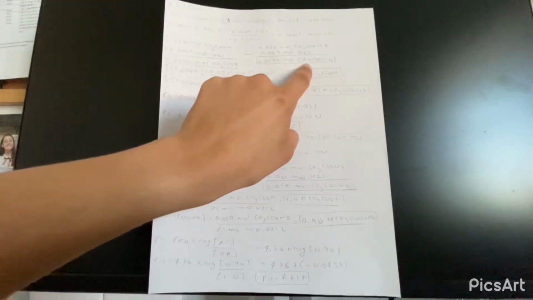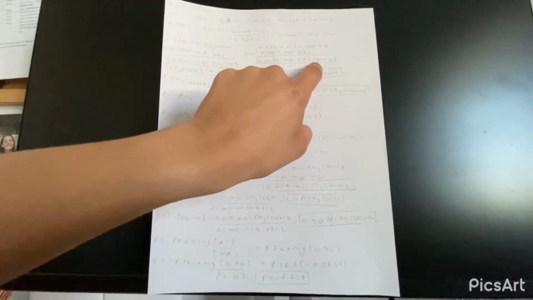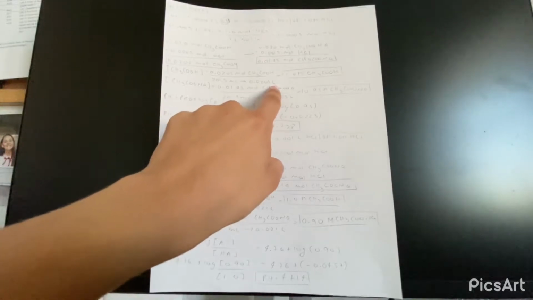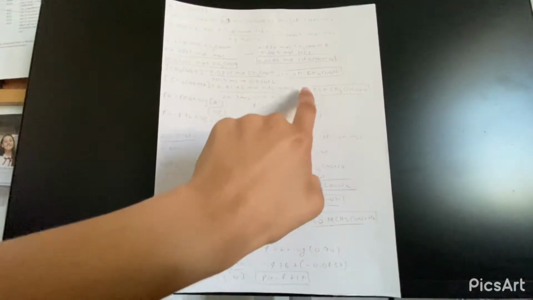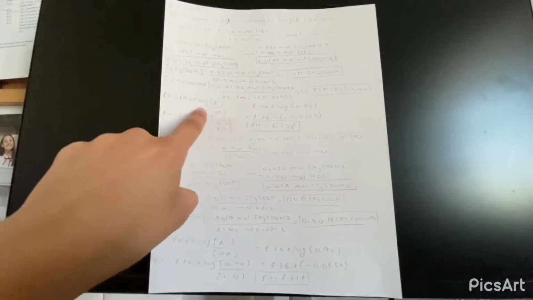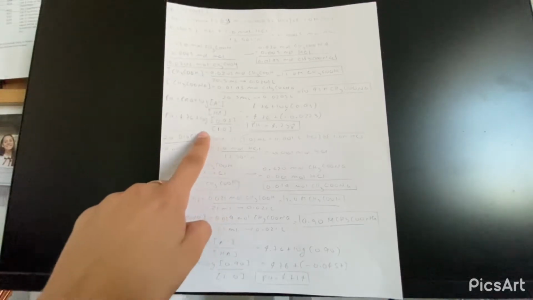And this is going to be our moles for CH3COO-. Then we're going to be dividing these two numbers by the liters that we have for this specific volume. This is going to be our results. And then we're going to be calculating pH. So we're going to be doing this pH formula. And we're going to be replacing with our results.